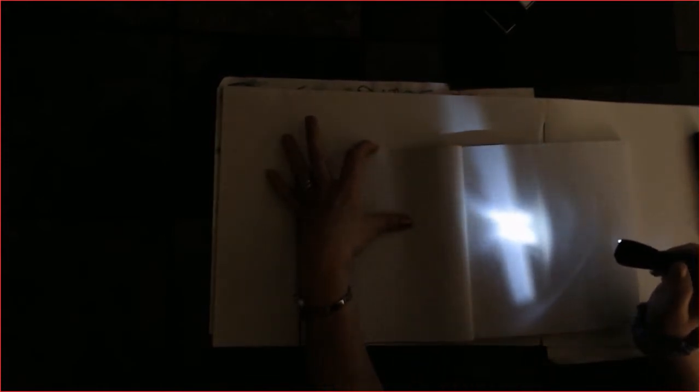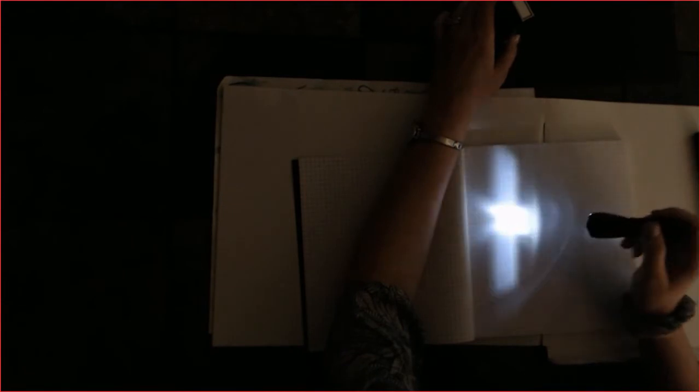And the reason I love graph paper is because it's like math and art in one. So you can see the light coming out of my flashlight, and you can see how the light changes depending on where I move the flashlight.